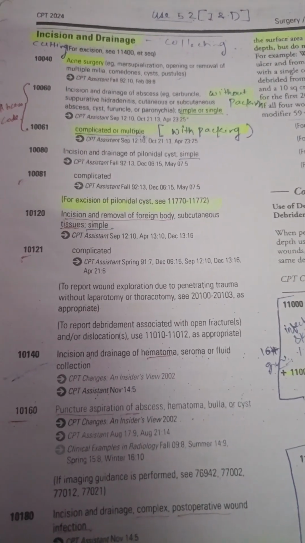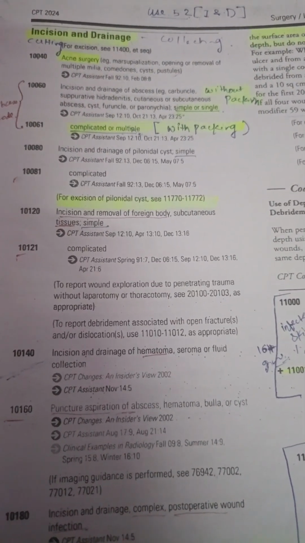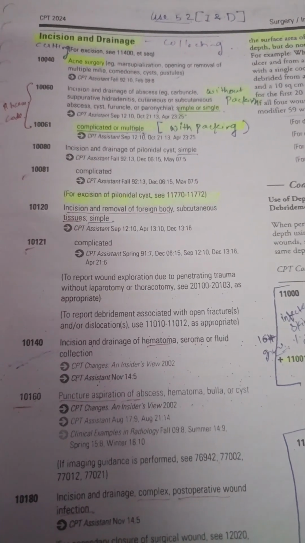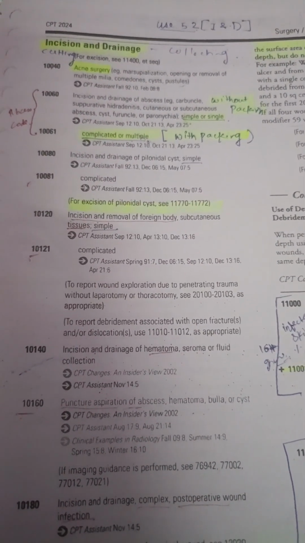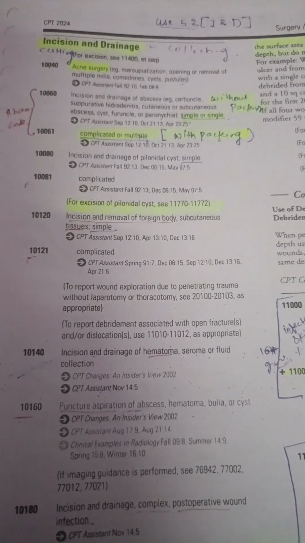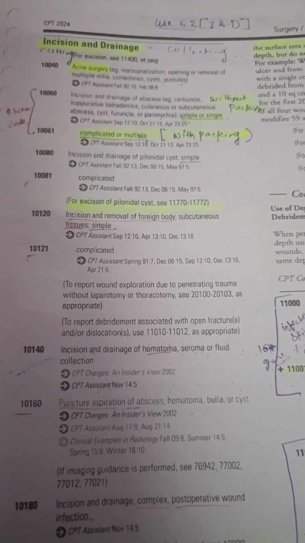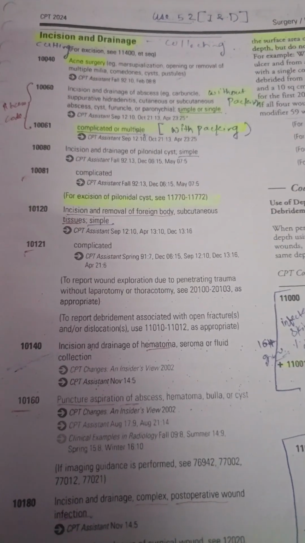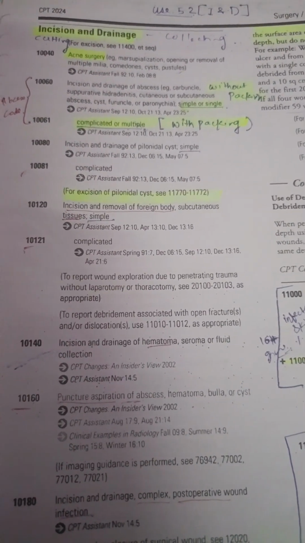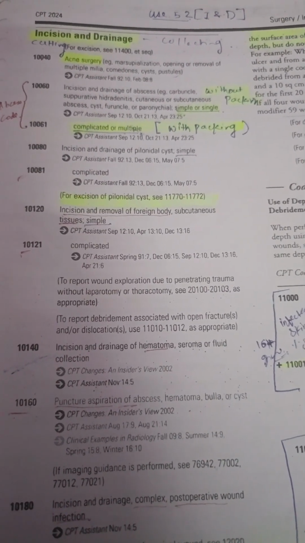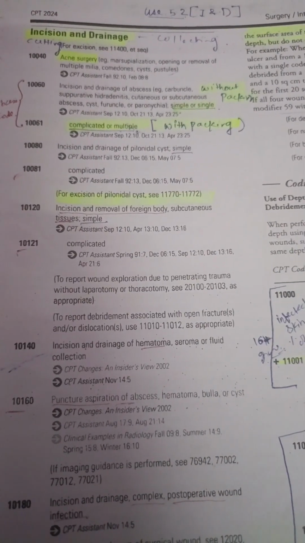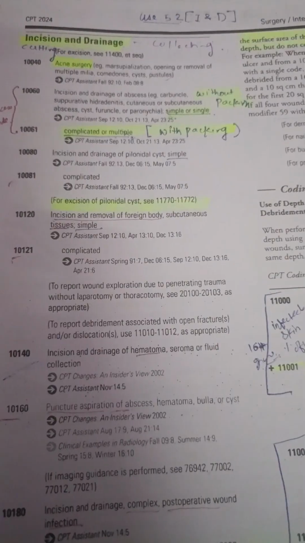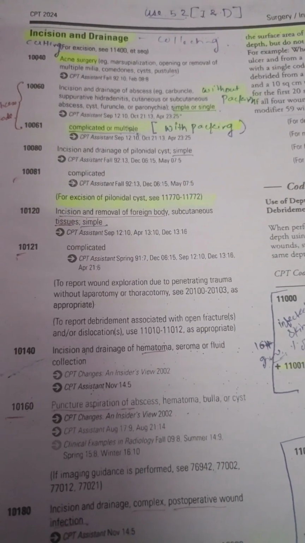Okay, to report, what is written in the parenthetical note, we have to see that. Always check the parenthetical note. It will make it easier to eliminate the options. To report wound exploration due to penetrating trauma without a laparotomy or thoracotomy, we have to see the 20100 and 20103 as appropriate. Okay, for the wound exploration, the musculoskeletal system should be coded.